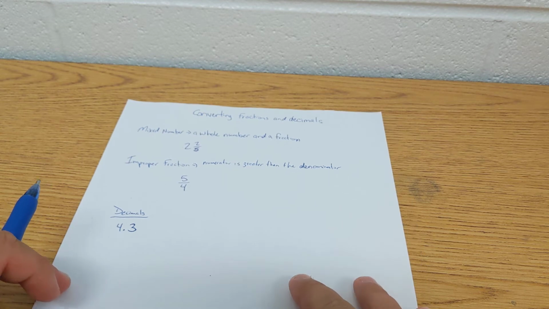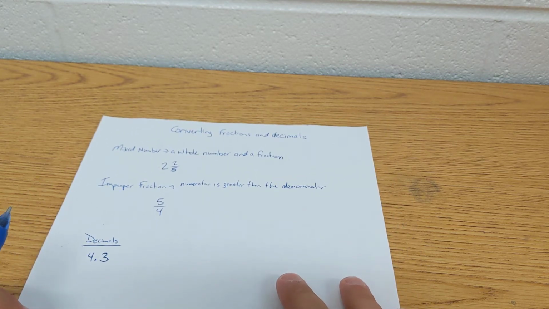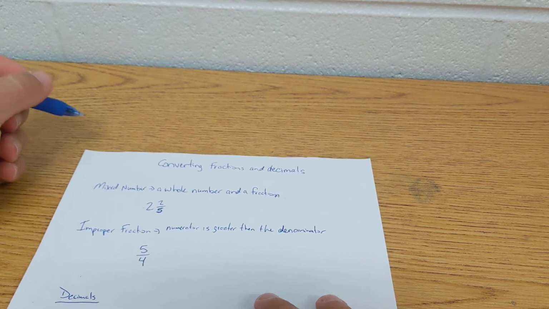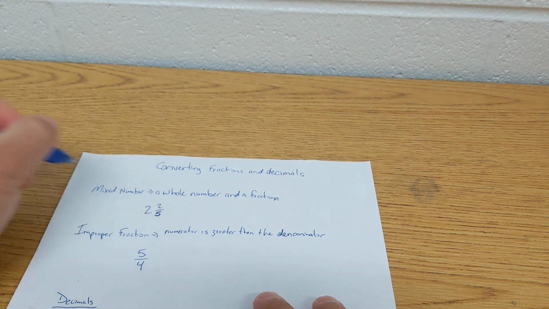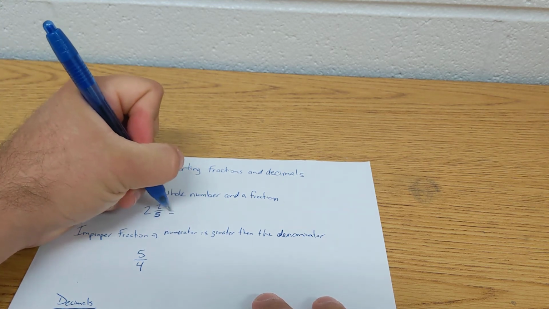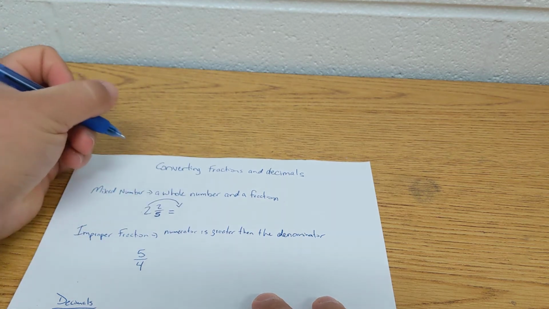Let's go over a couple of examples on how to convert fractions to decimals and decimals to fractions. We'll start off with the mixed number. When we have a mixed number and we want to put it into a decimal, what I'm going to do is carry my 2 over.